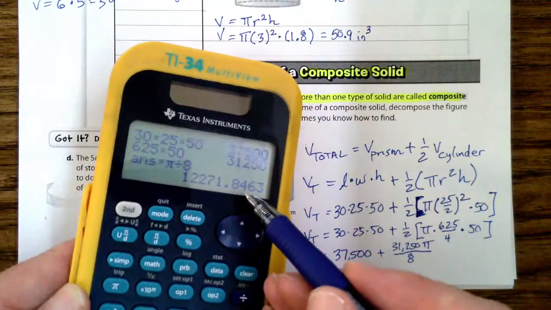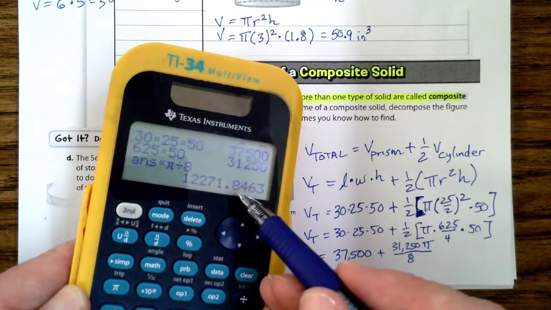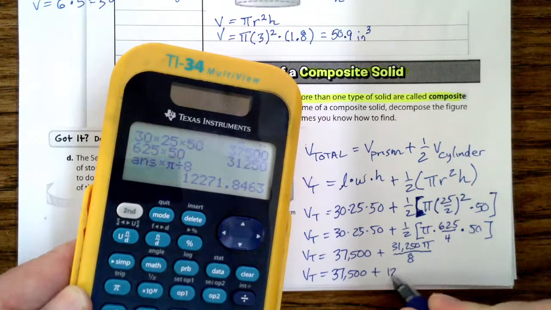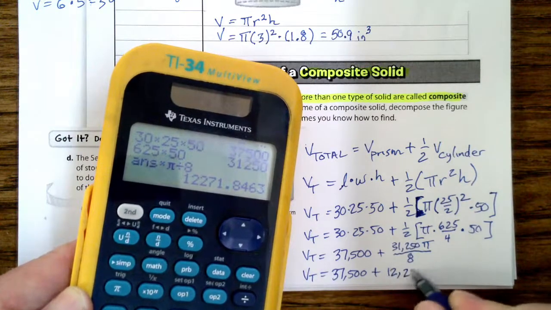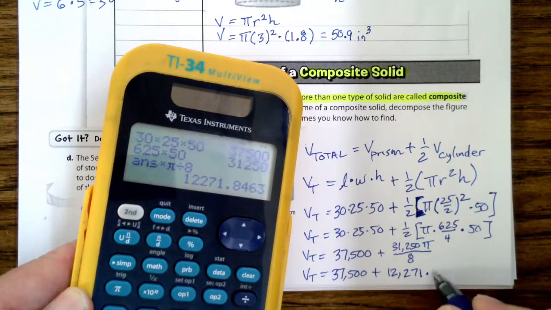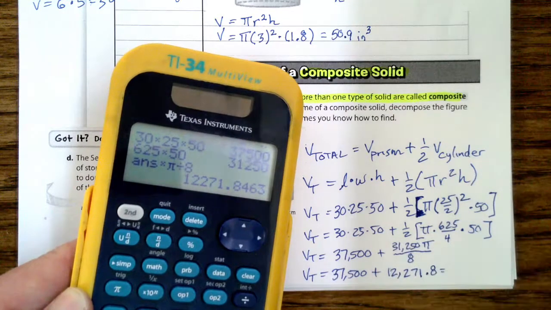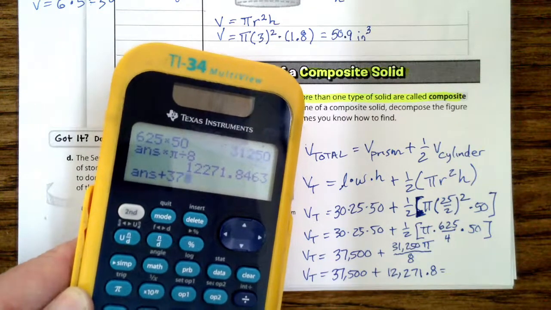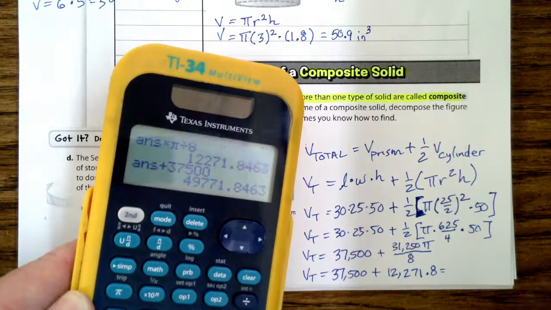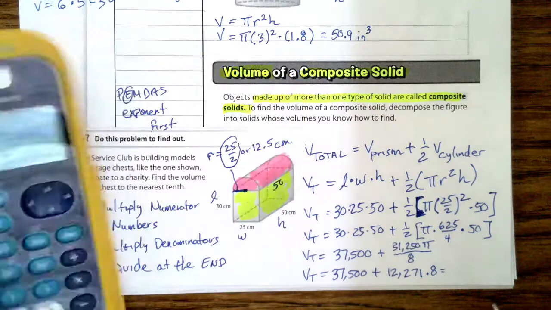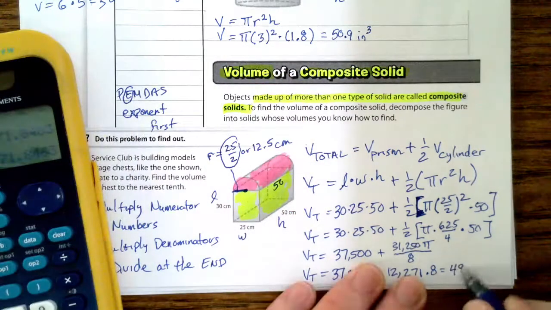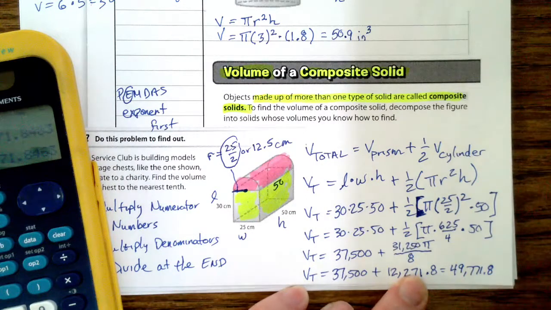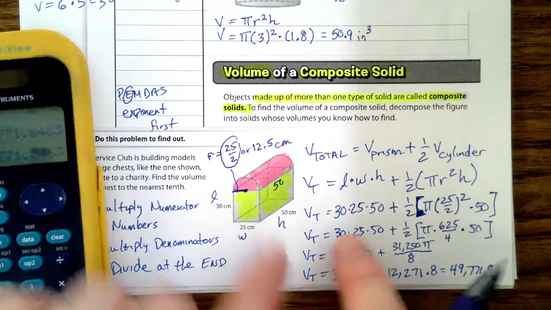So the number that follows the 8 is a 4. We're going to round it down. 12,271.8. And now I'm going to add my 37,500. And I get 49,771.8. I'm almost done. I have to give my units.